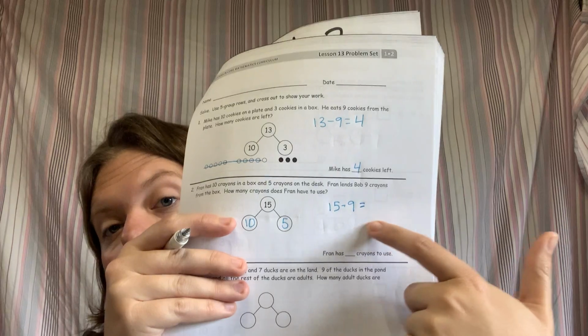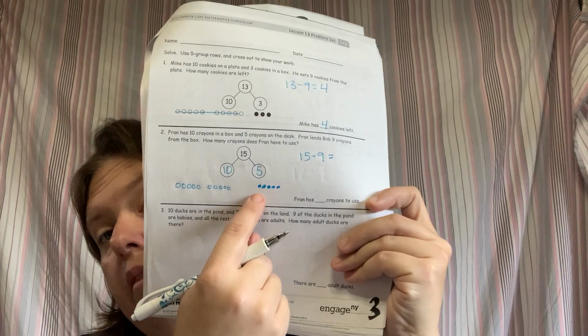Fran lends Bob 9 of them. We want to know how many she has left after that. So I'm trying to figure out what's 15 take away 9. Okay, so I'm going to draw my picture. 1, 2, 3, 4, 5, 6, 7, 8, 9, 10. 1, 2, 3, 4, 5. So I've got my 10 and I've got my 5.